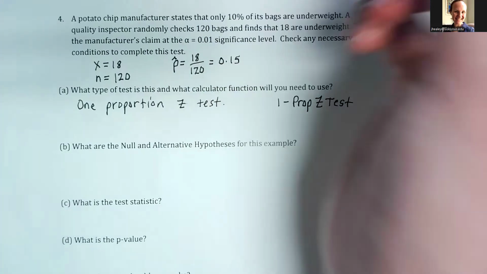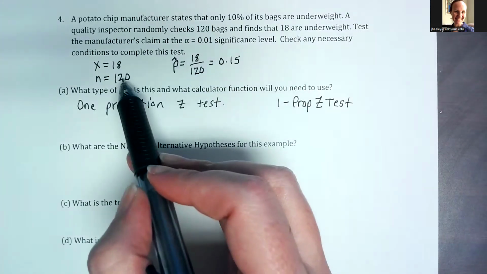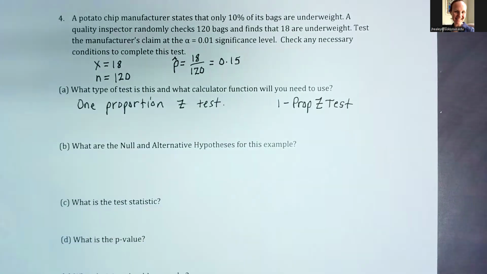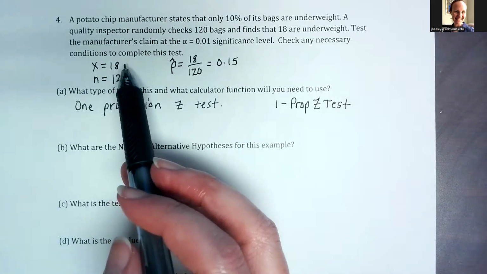And so we need to take the p hat times the n and make sure that's bigger than 5. So I'm going to take 0.15 times 120, and we get 18. So we're cool. That's bigger than 5.